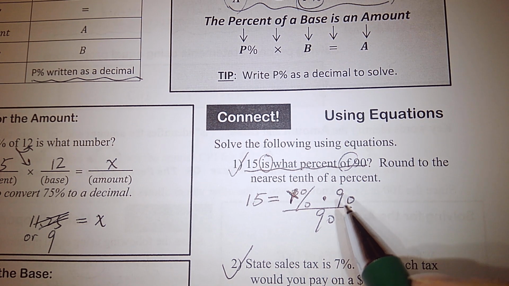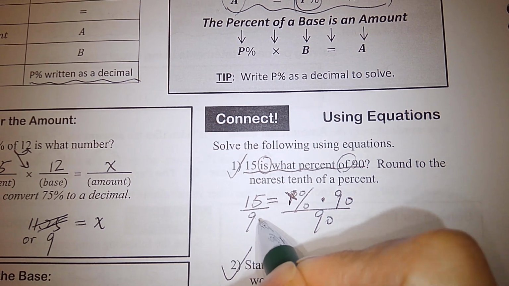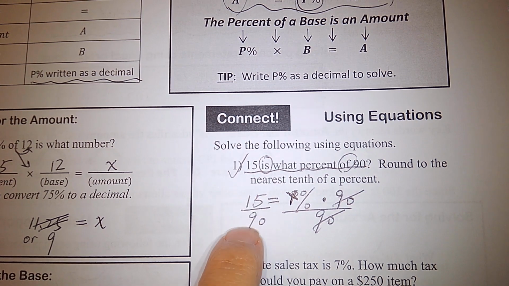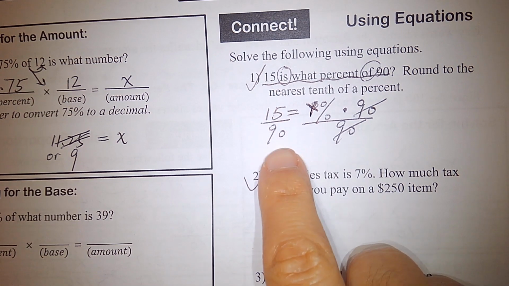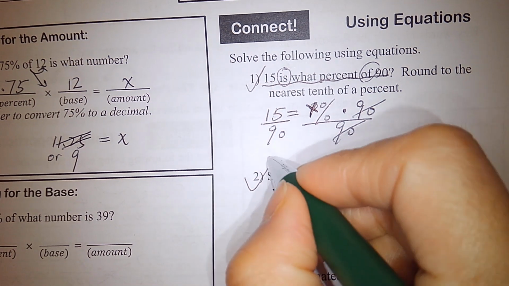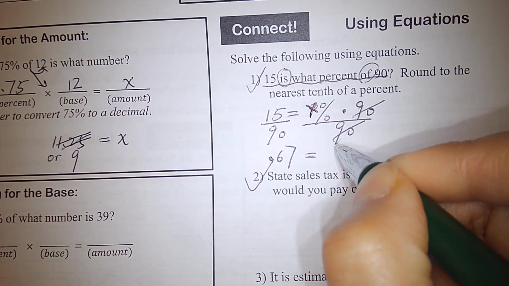What is the reverse operation for multiplication? Division, right? So we divide by 90 from both sides. So 15 divided by 90, what do we get? 0.67, right? This 0.67 equals X%.